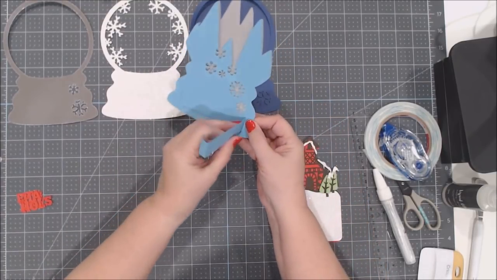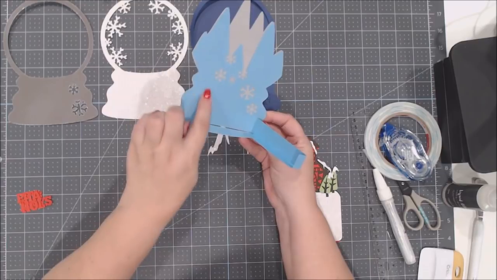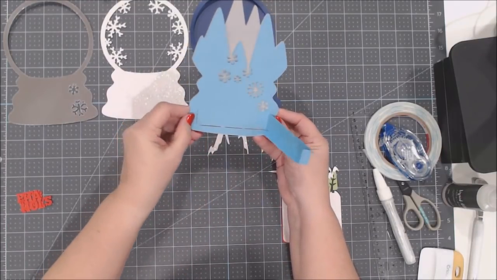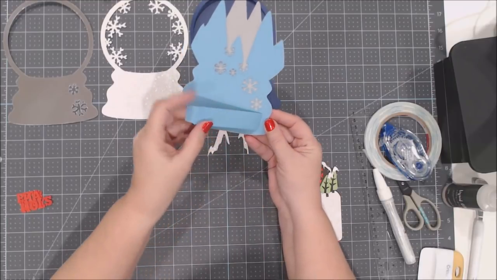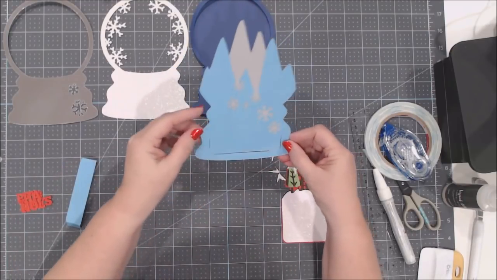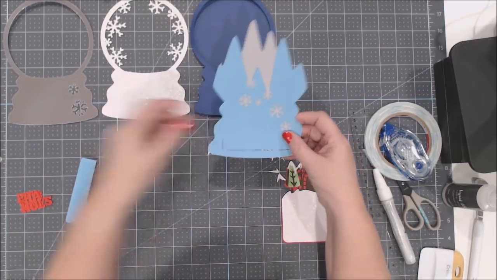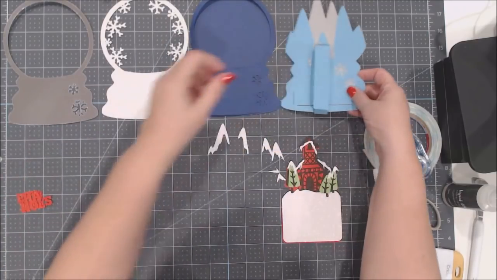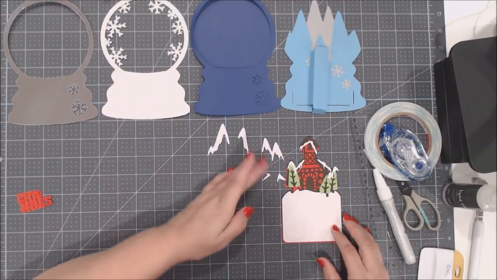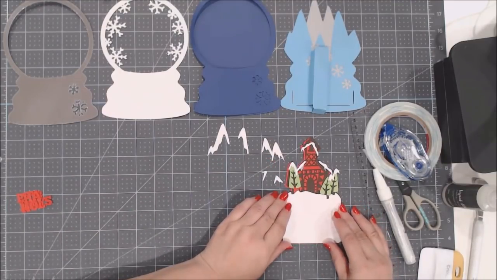The top layer here is the one that has the snowflakes on it, and it has these slits in here. These slits are where we're going to be putting this little pocket that our other little piece is going to go on. So you have all of these, and we're going to assemble that, and then you have all the pieces that go for your insert.